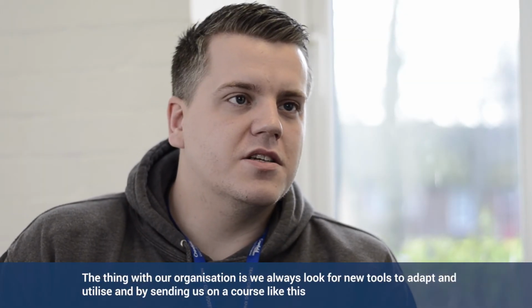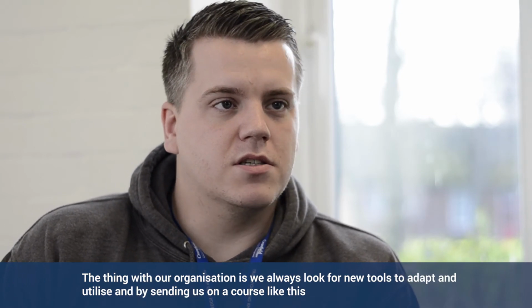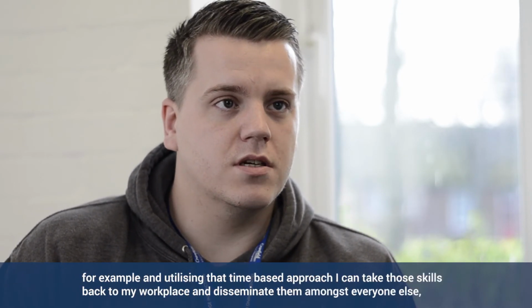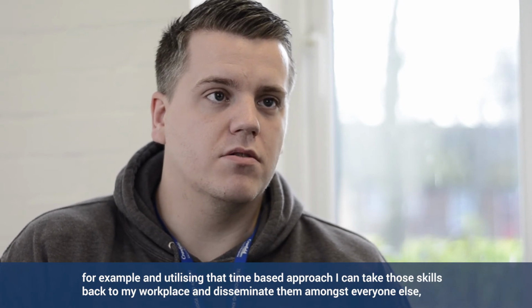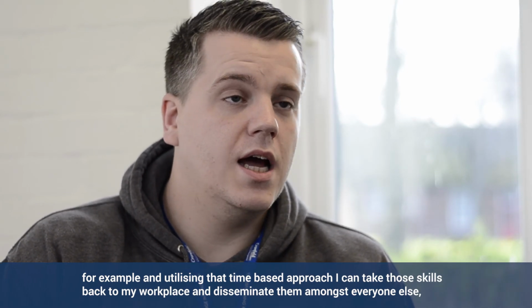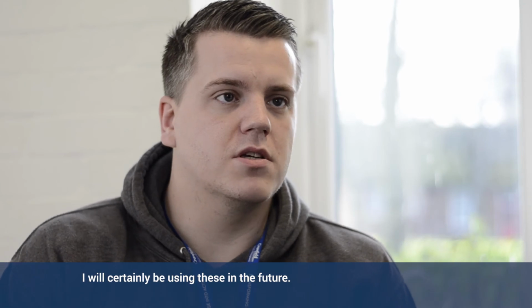The thing with our organisation is we always look for new tools to adapt and to utilise. So by sending us on a course like this, for example, and utilising that time-based approach, I can take those skills back to my workplace and disseminate them amongst everyone else. So we'll certainly be using these in the future.